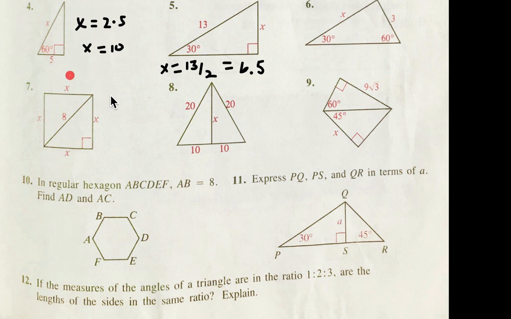Now, this one, they expect you to use your geometry just a little bit. So this is a square. You can tell because all the sides are the same and you have a right angle here. So we know that if it's a square, the diagonal bisects the angle. So this is a 45, 45, 90 degree triangle.